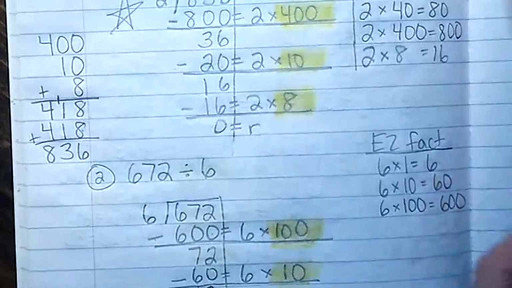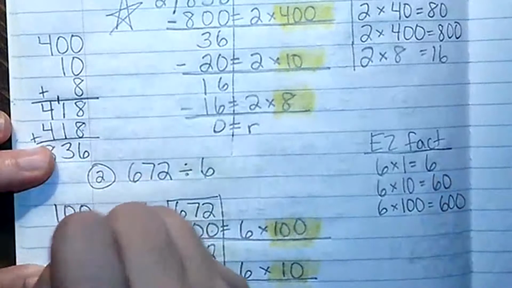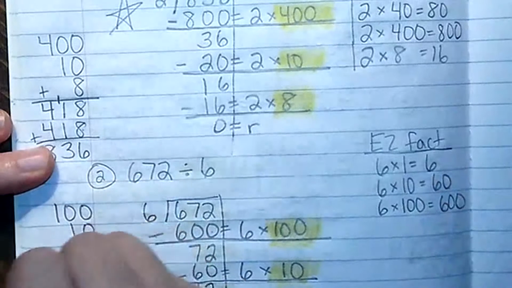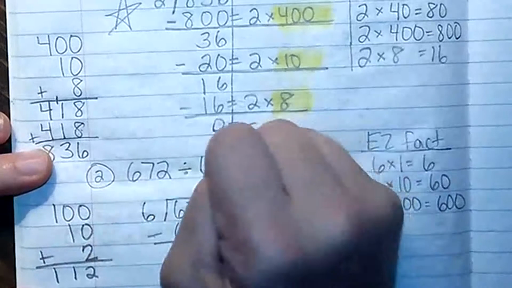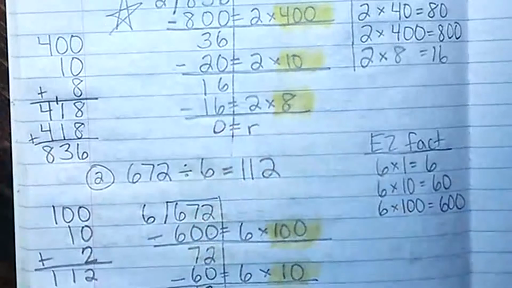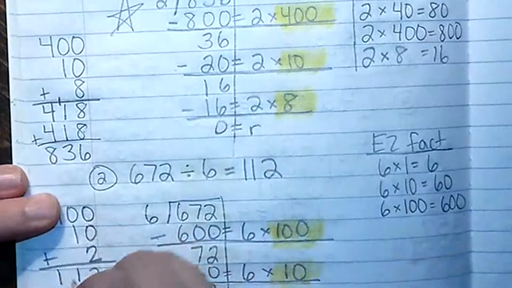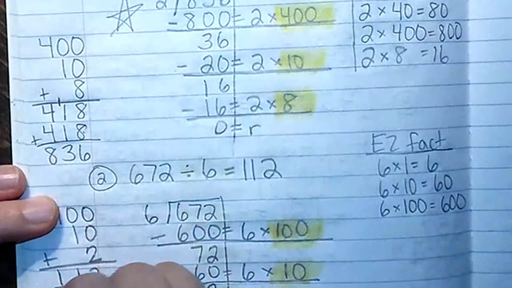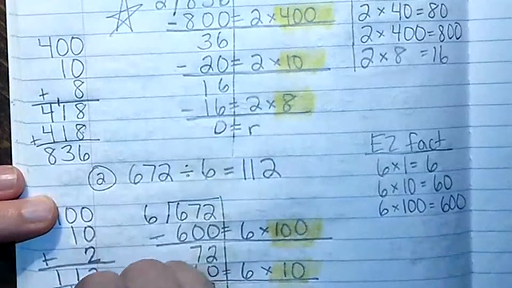I need to stack and add these together. I've got 100 plus 10 plus 2. I think that 112 is my answer. But we don't want to think, we want to know. So I need to take 112, and I'm going to set up my lattice, and I'm going to multiply by 6.